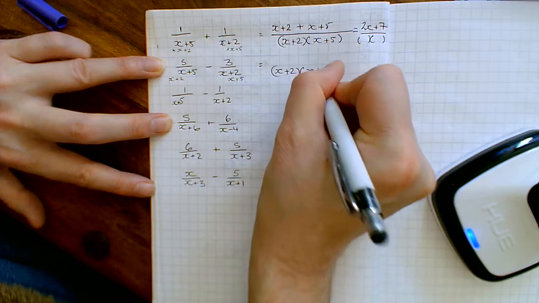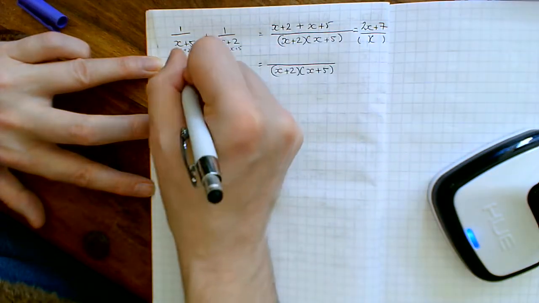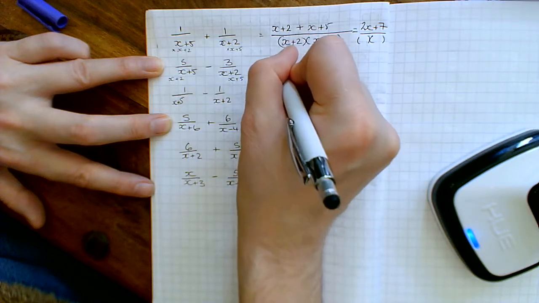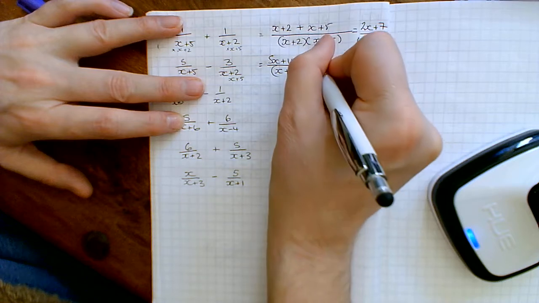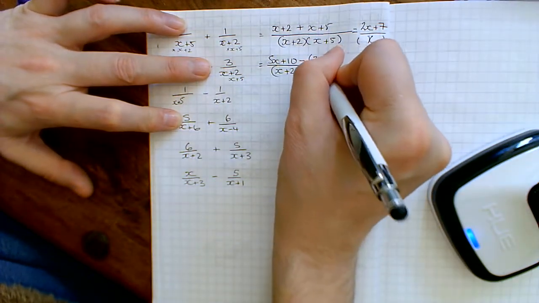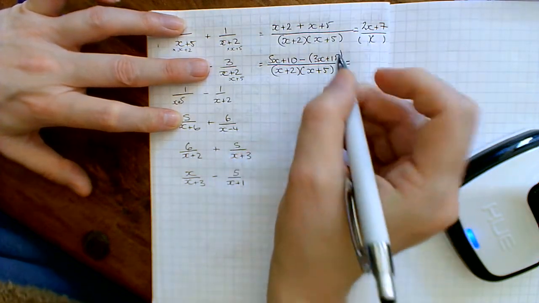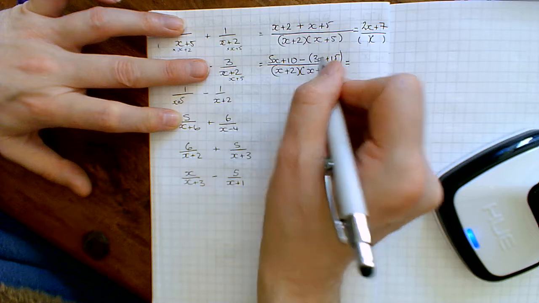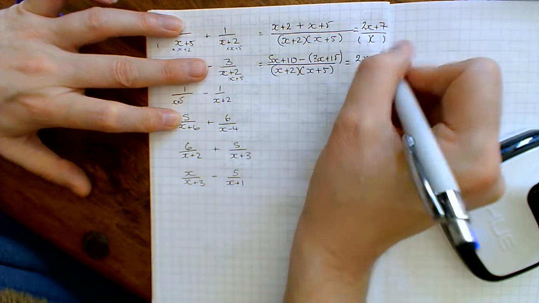Again, it doesn't matter if you've got these either way around. On the top, 5 times x is 5x, 5 times 2 is 10, so 5x plus 10. But then I'm taking away, and I'm going to leave this one in brackets, 3x plus 15. And then when I simplify that, I get 5x take away this 3x is 2x, and plus 10 take away the 15 is minus 5.